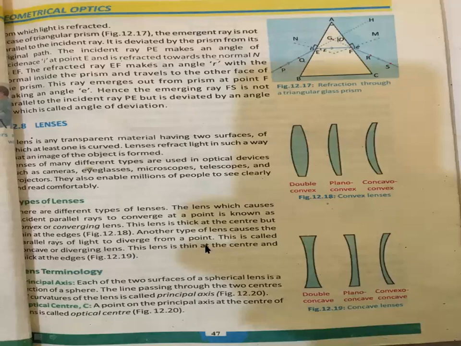The lens is thin at the center and thick at the edges. Figure 12.19. So a concave lens is thin at the center and thick at the edges. Similarly, a convex lens is thick at the center but thin at the edges. This is the difference. So we have two lenses: convex lens and concave lens. Convex lens has three types. Concave lens has three types. Convex lens is called converging lens. Concave lens is called diverging lens. I will show you the difference between a converging lens and a diverging lens in short.